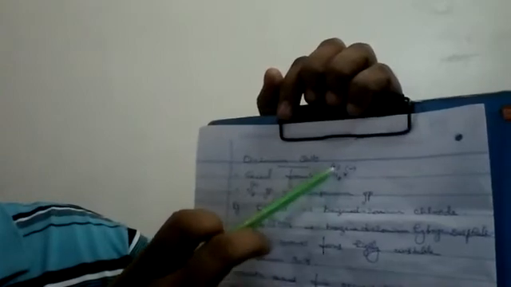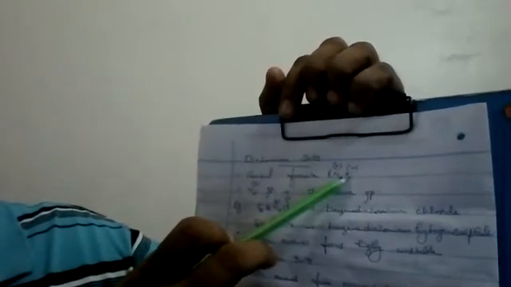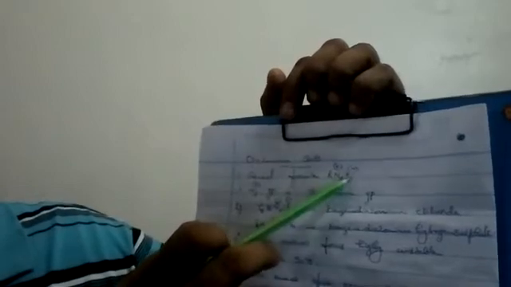R stands for an aryl group, N2 with a positive charge stands for the diazonium group, and X minus is the X ion. This can be a chloride ion, a bromide ion, HSO4 minus, hydrogen sulfate ion, etc.